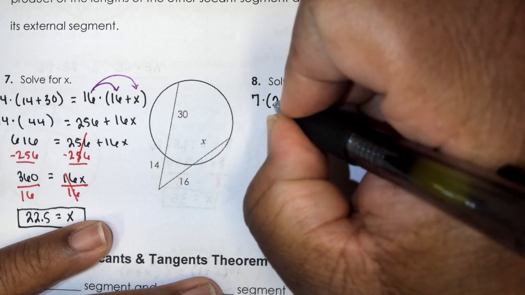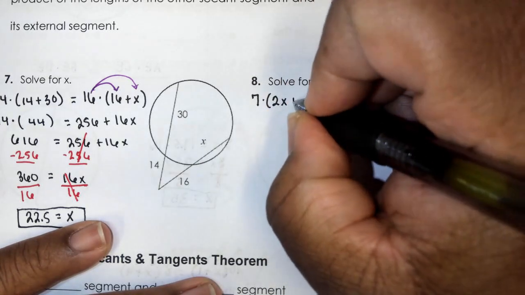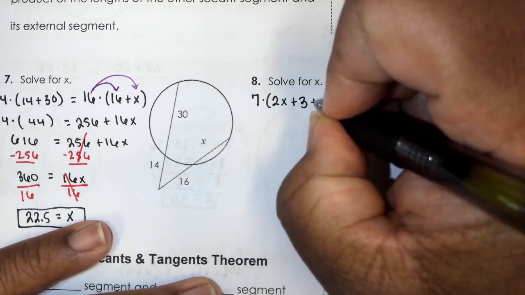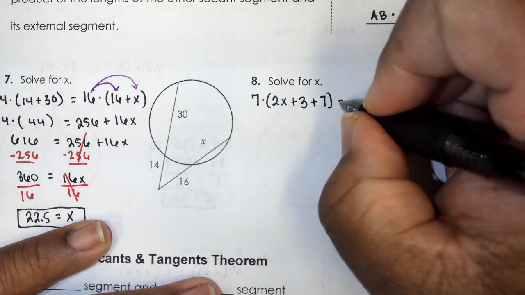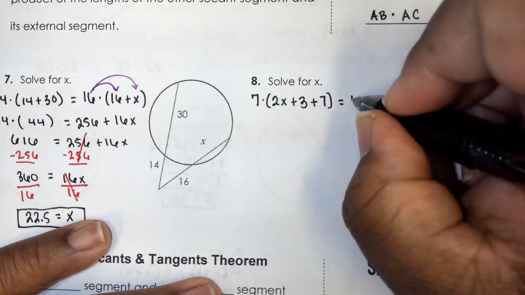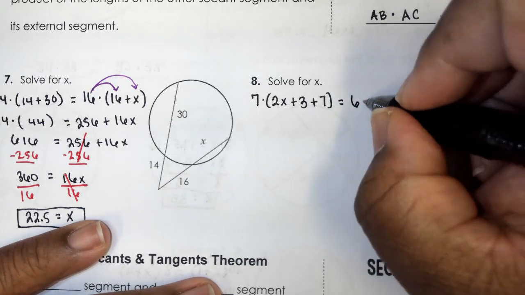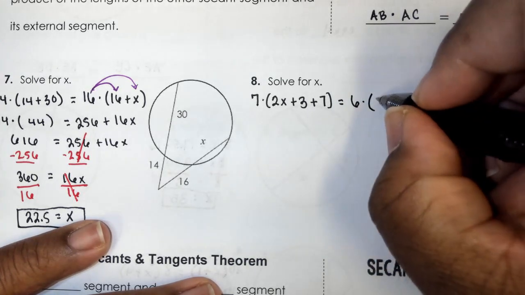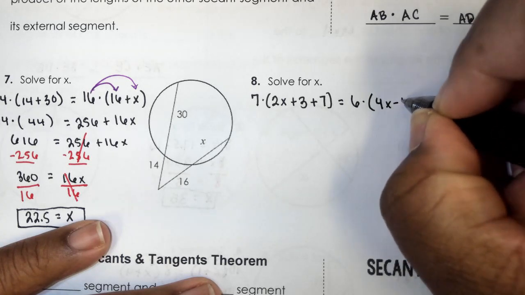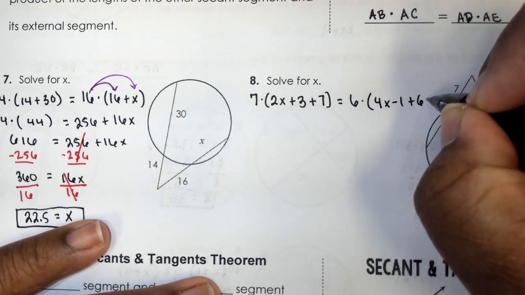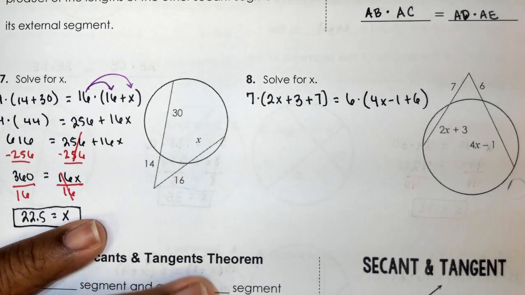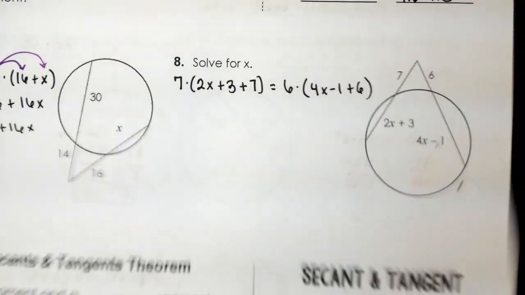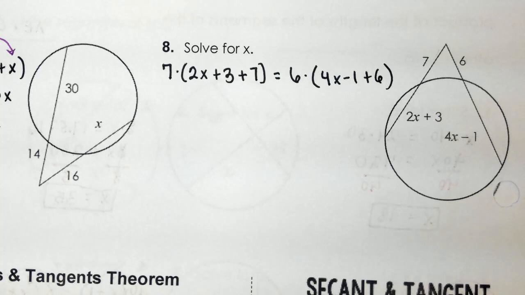I'm gonna write it like this: 2x plus 3 plus 7 equals 6 times 4x minus 1 plus 6. Clean that up.